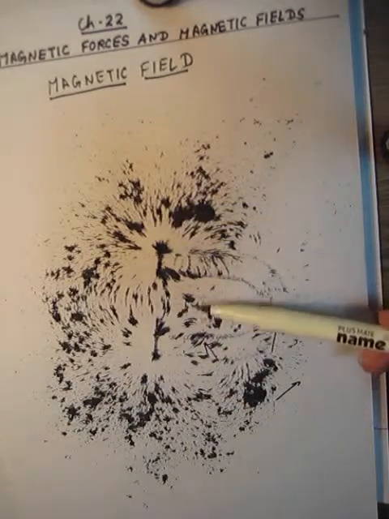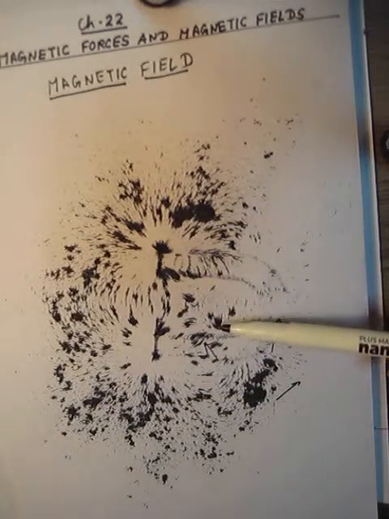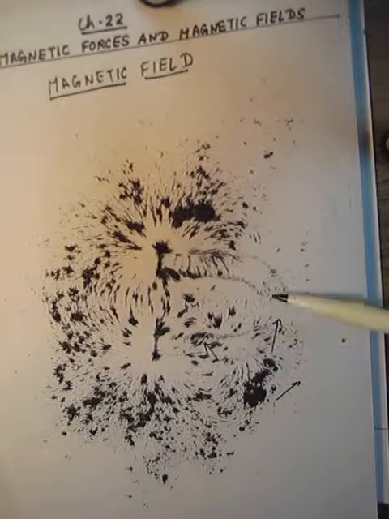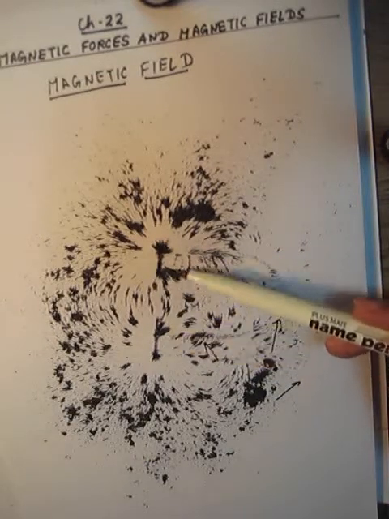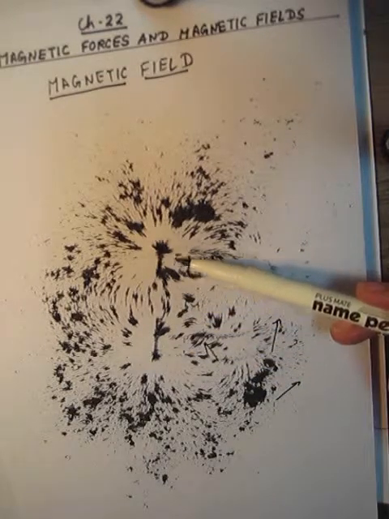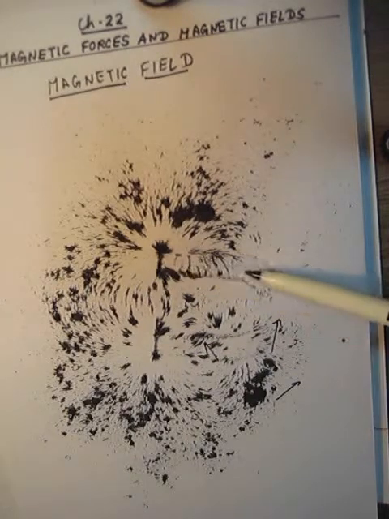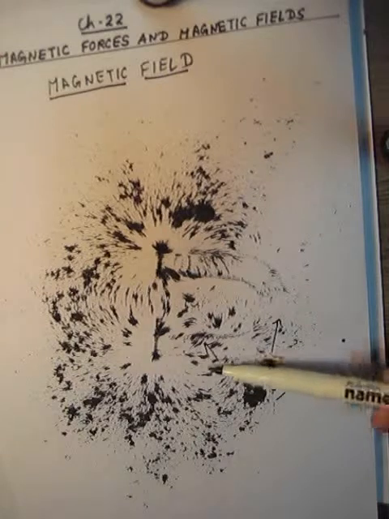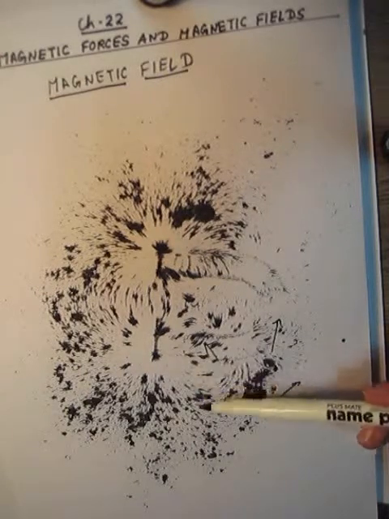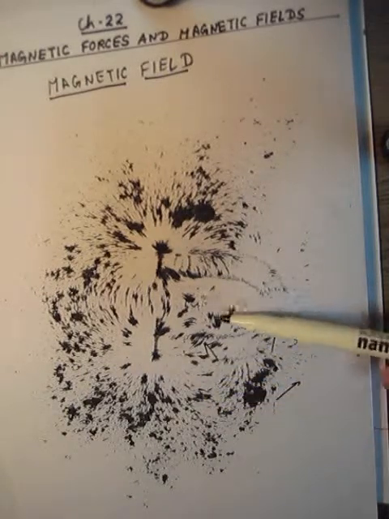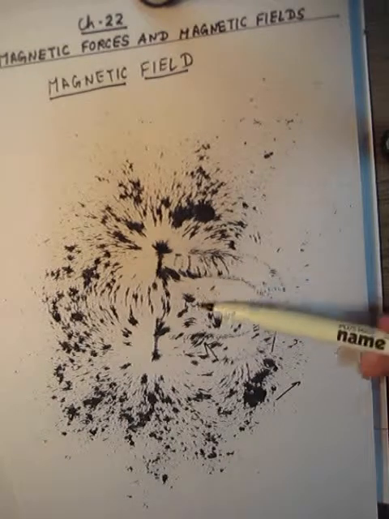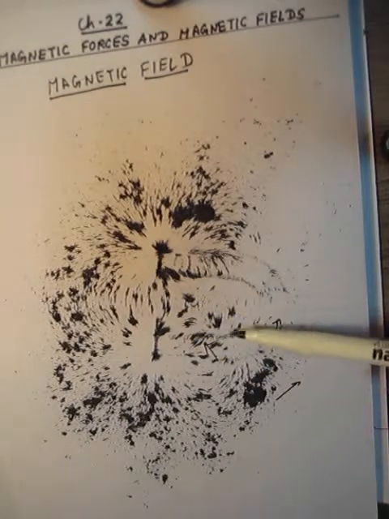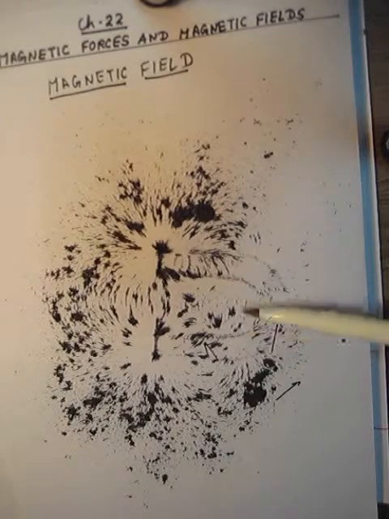Okay, and here it's a complicated pattern of magnetic field lines, because this horseshoe magnet's north and south poles are not completely separate. It seems that there's some pole segregation here also. So you have magnetic field lines like this, and here it is a little bit complicated. It's a merging of magnetic field lines due to various parts of the magnet.